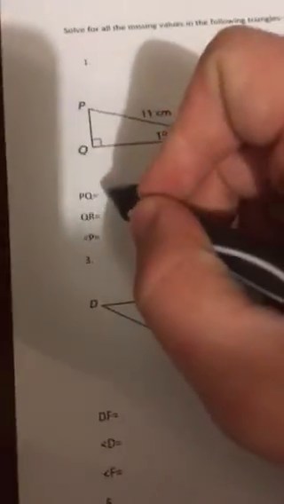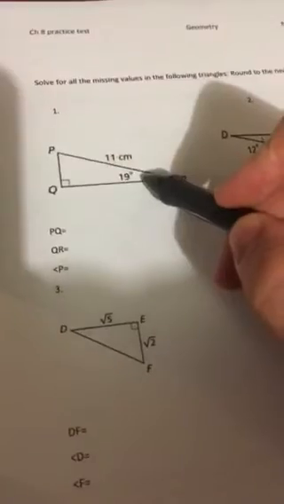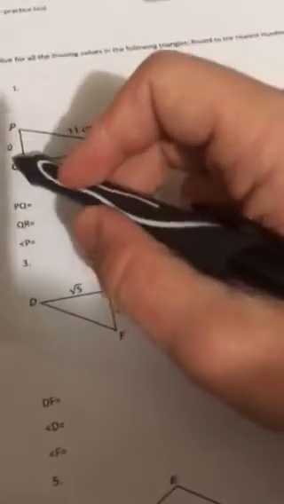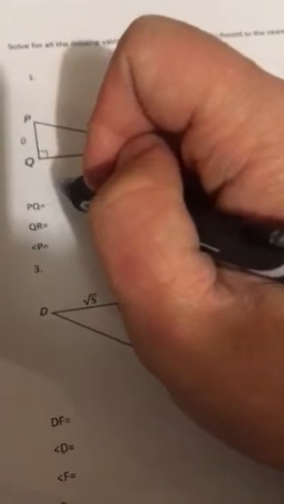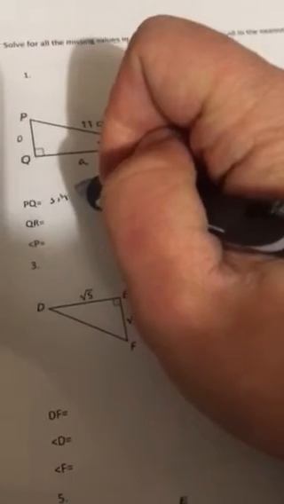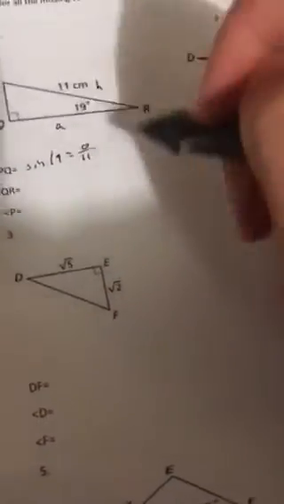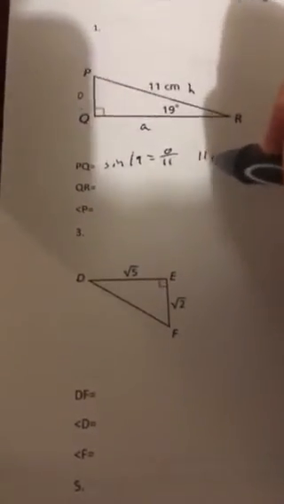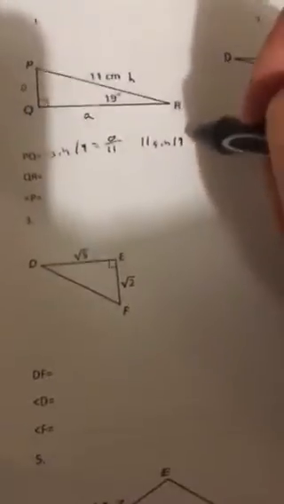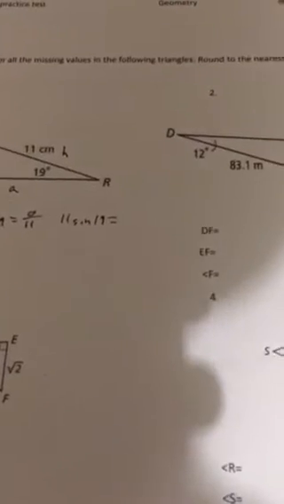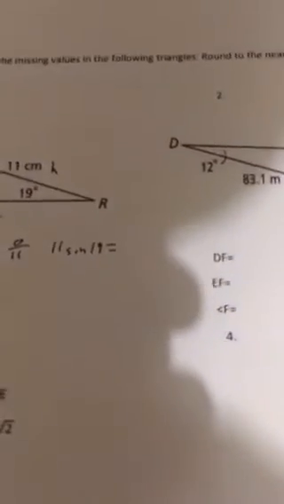So PQ, 19 degrees where I was given. This is my opposite, hypotenuse, adjacent. Line PQ is my opposite side. I'm given my hypotenuse, so I want to use sine of 19. Sine of 19 equals O over 11. Then I get 11 sine 19 equals PQ, which equals 3.581, so we're going to round that to 3.58.